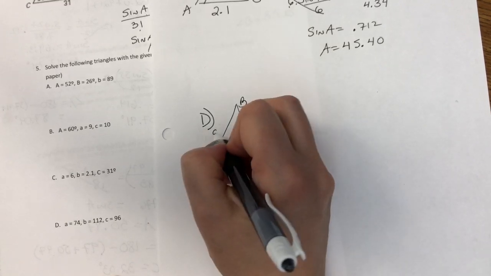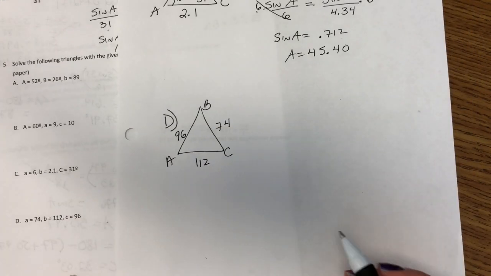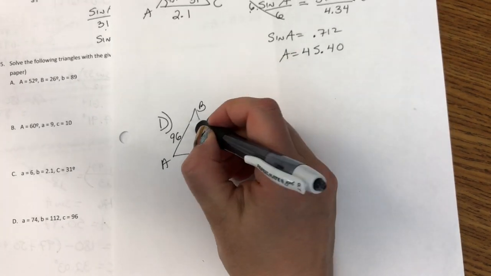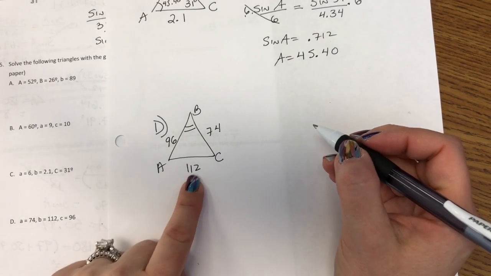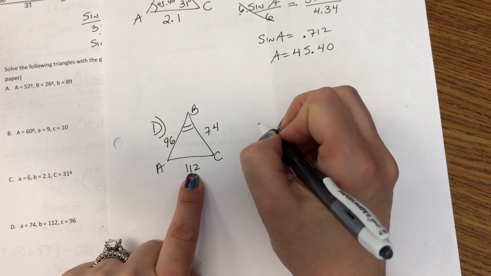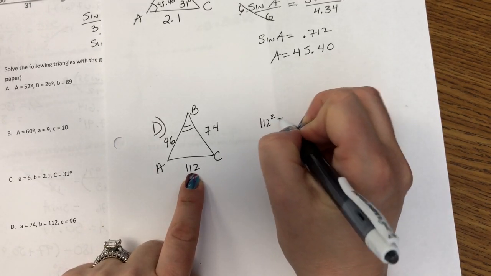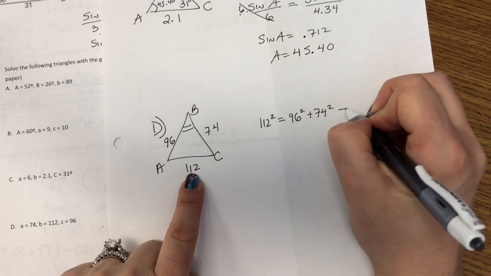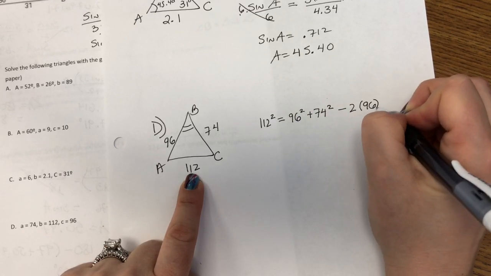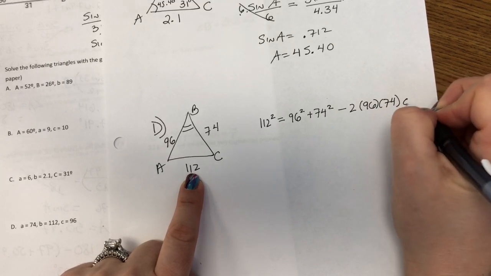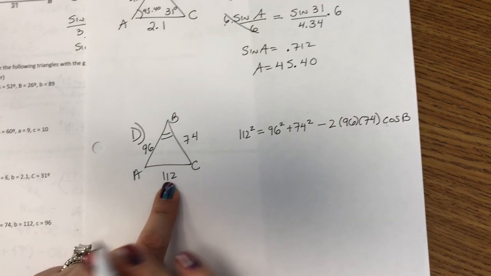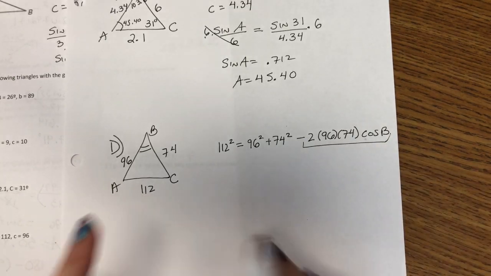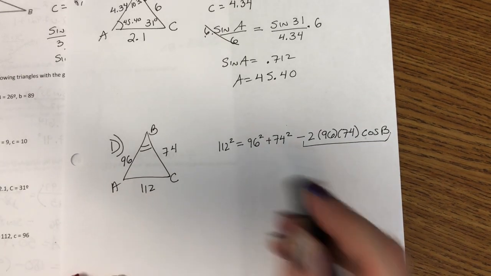Labeling my last triangle. I'm locked into law of cosines. That's the only option. So I'm going to find angle B first since it's the largest because it's across from the largest side. So 112 squared equals 96 squared plus 74 squared minus 2 times 96 times 74 cosine of B. Now, this is not a pure calculator problem because these are all multiplied. So you cannot just combine all those numbers.